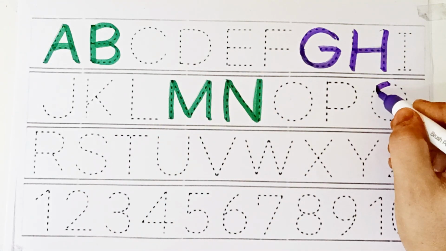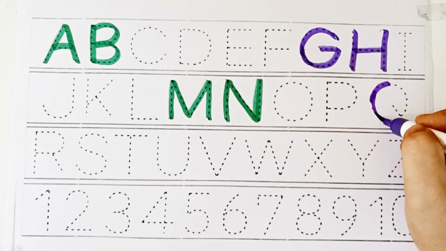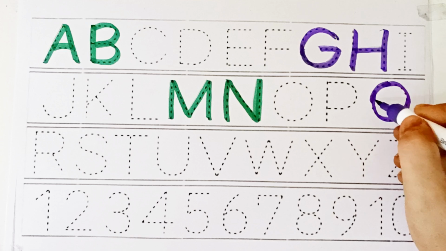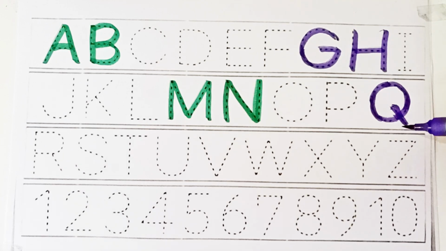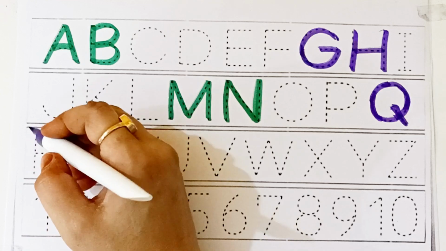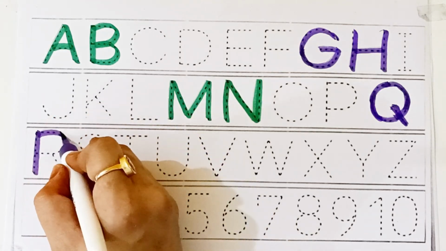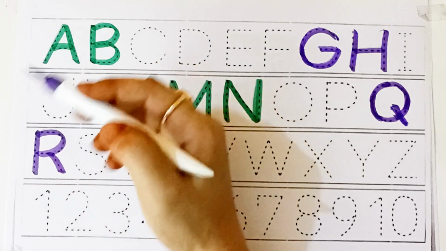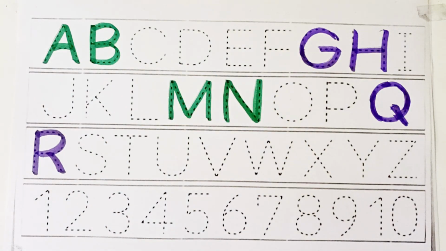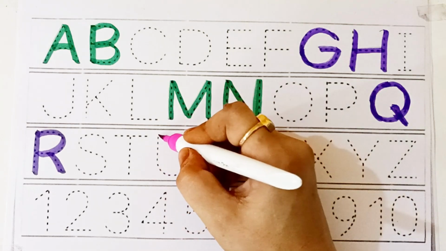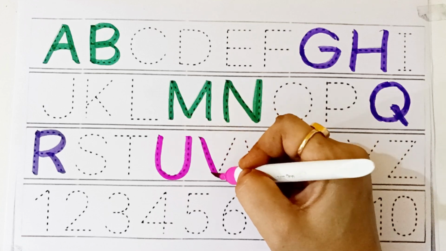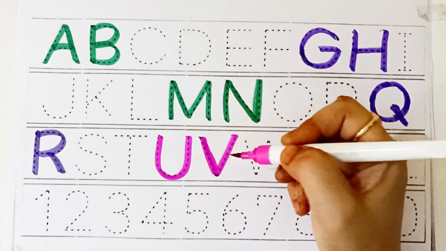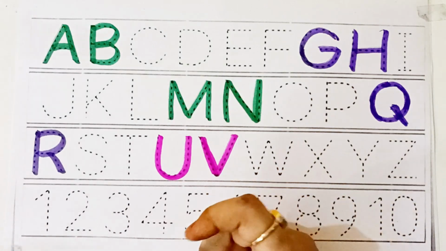Q for queen. R for rainbow. U for umbrella. V for violin. Dark pink color.